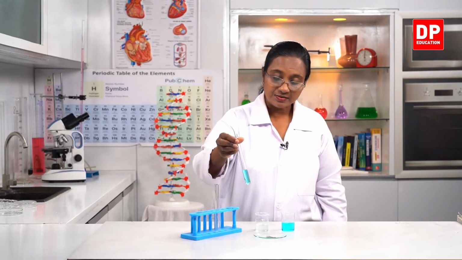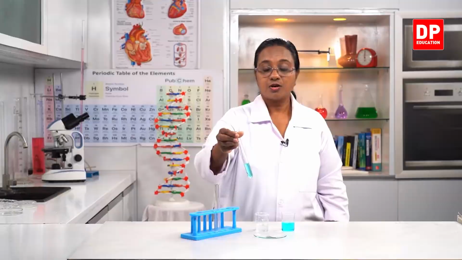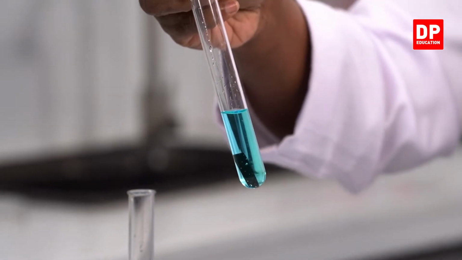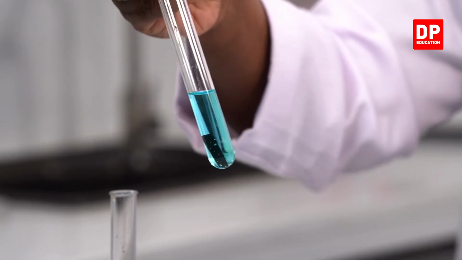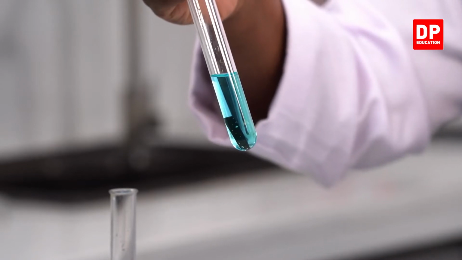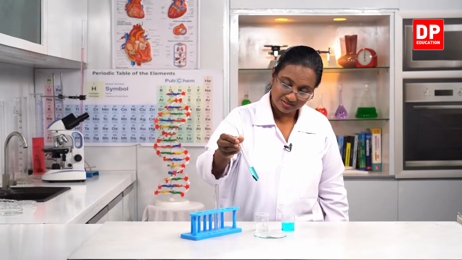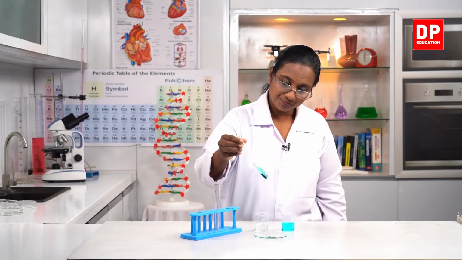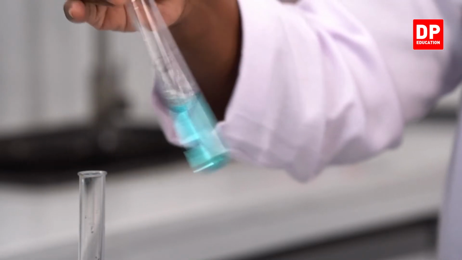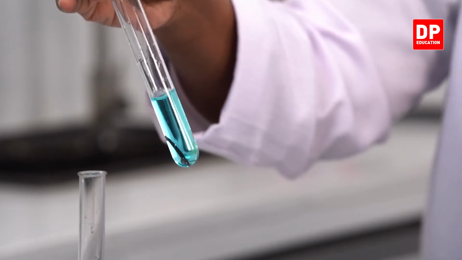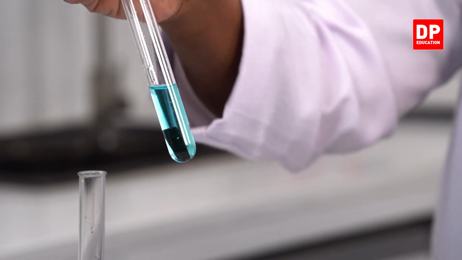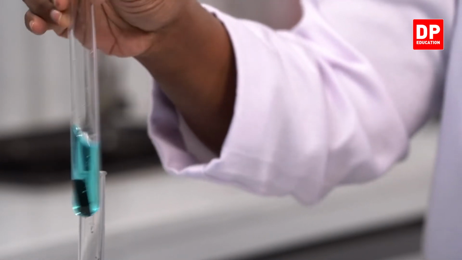You all are familiar with this reaction, students. Copper will deposit at the bottom. You can see the zinc dissolving. So zinc actually displaces copper. We have seen this reaction before also. So here, students, you can see it takes a little time for the reaction to occur.